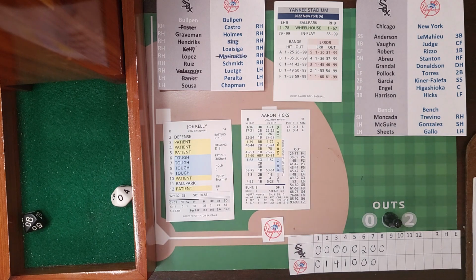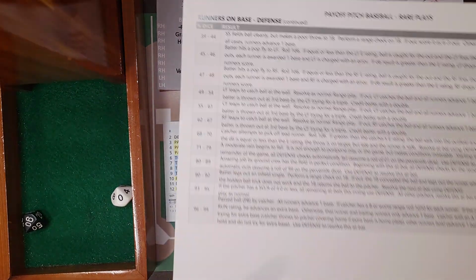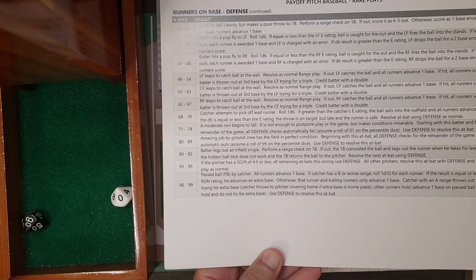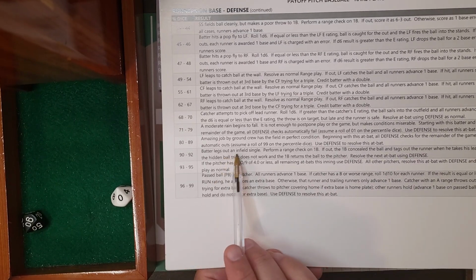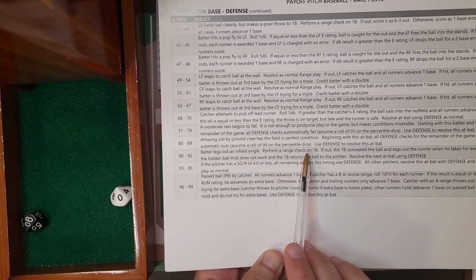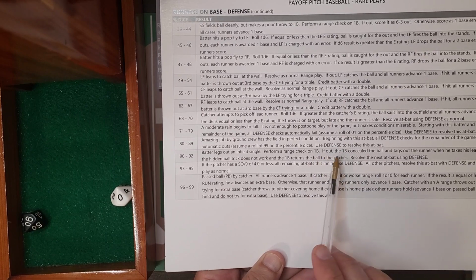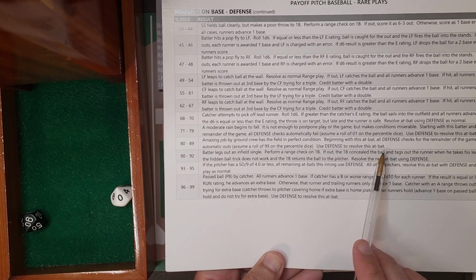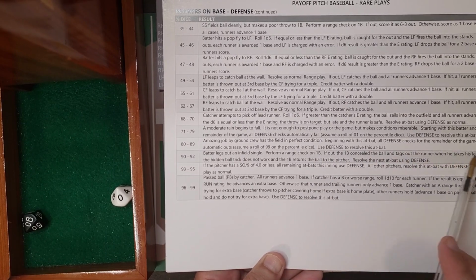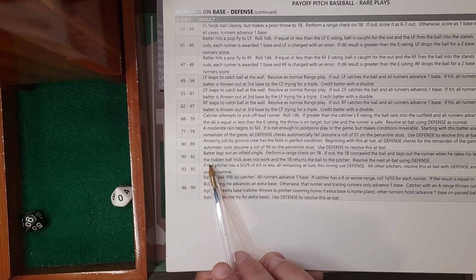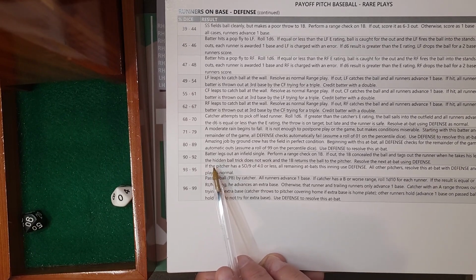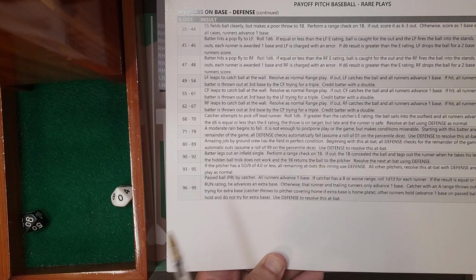Runners on base. Let me find. I had the chart for defense. Here we go. Runners on base defense and a 90. Batter legs out infield single. Perform a range check on first baseman. If out, the first baseman concealed the ball and tags out the runner when he takes his lead off. If hit, wait a minute, perform a range check on the first baseman.